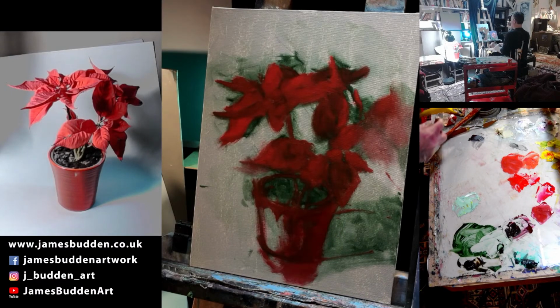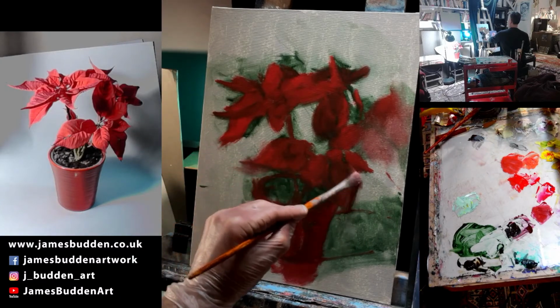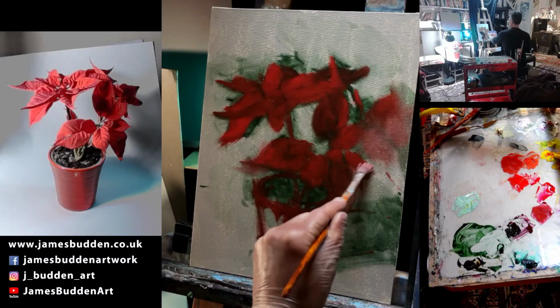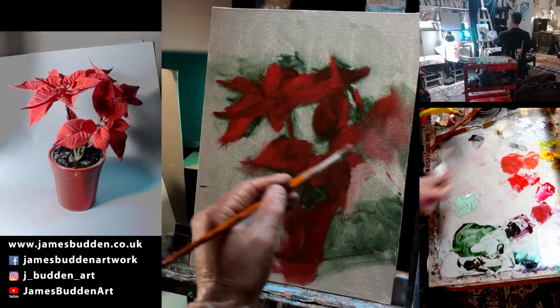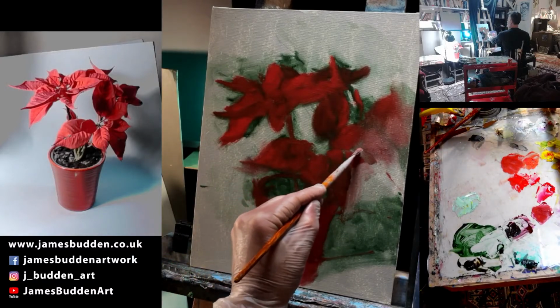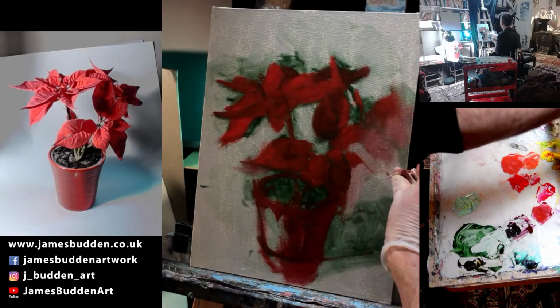Means I can shift some other things. Okay, shift this across a bit. Really pull out some of those negative spaces again.